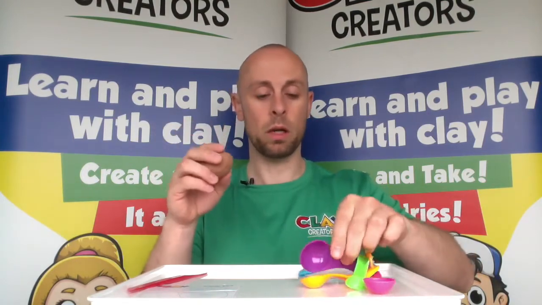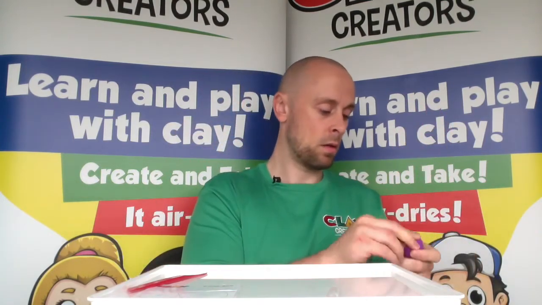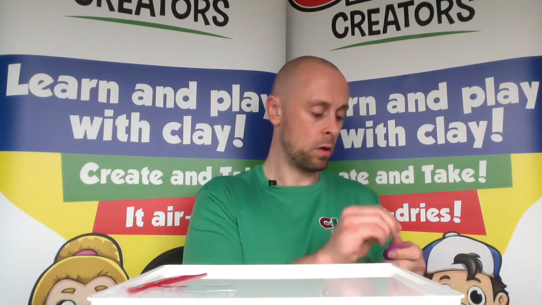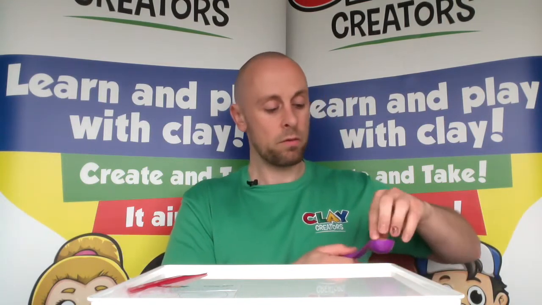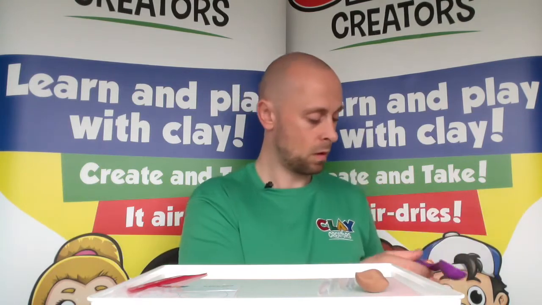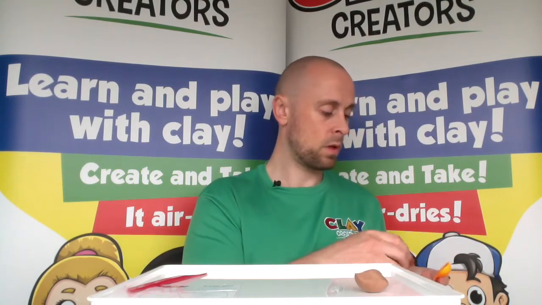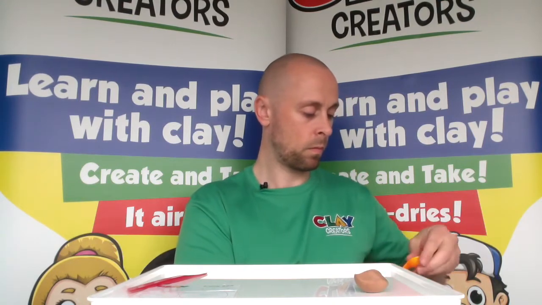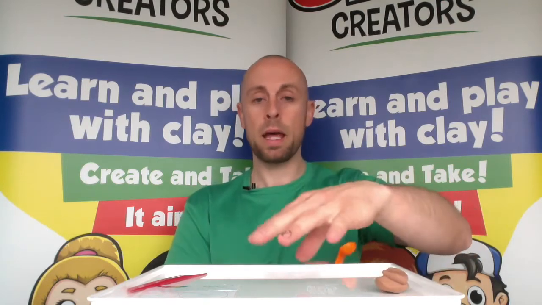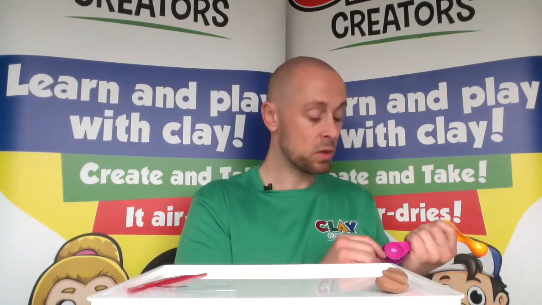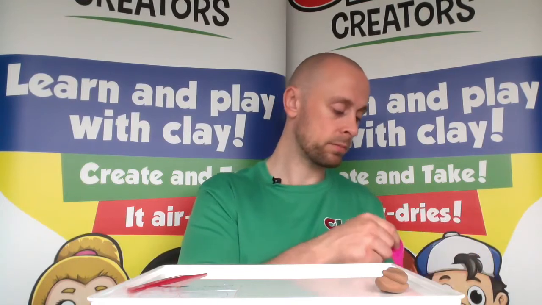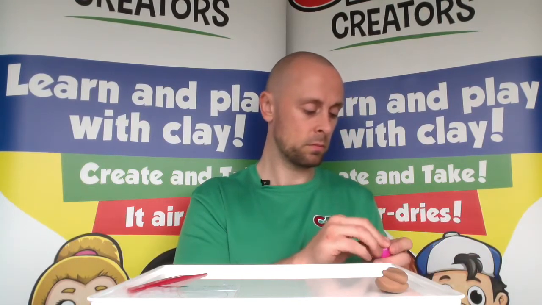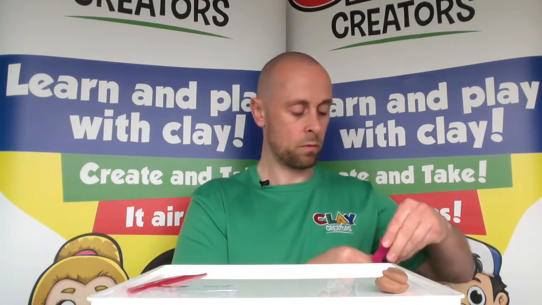So using this brown clay, so I've got number 5 and 3. Put them together, and now I know that's my body. I'm going to do the head as well, keep that to the side. This time it's going to be a number 4 and a number 3.